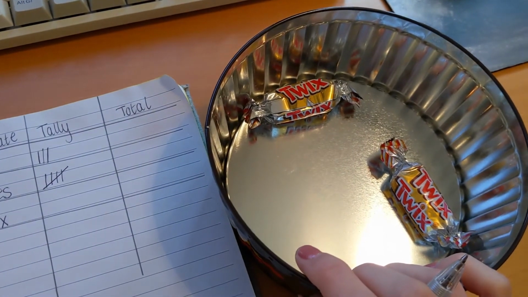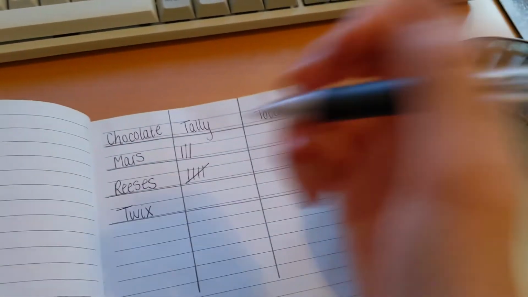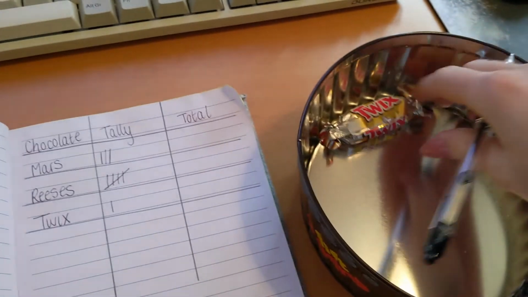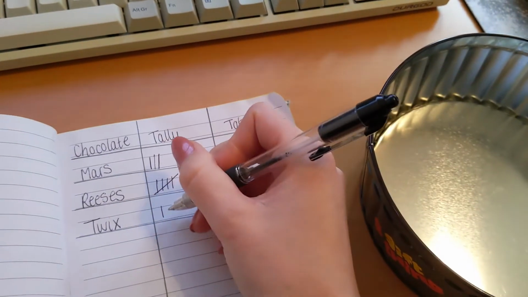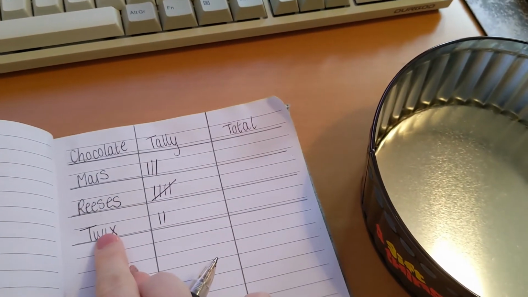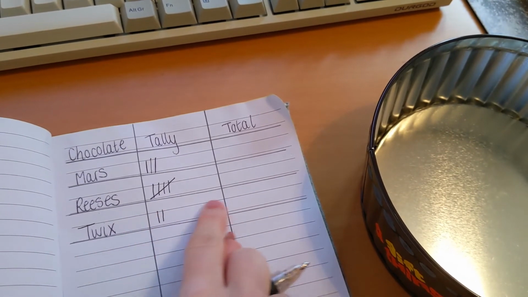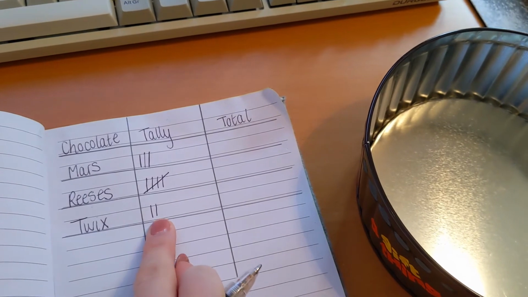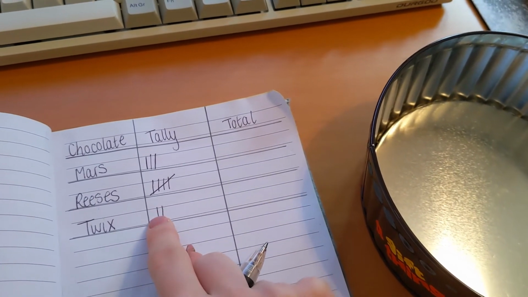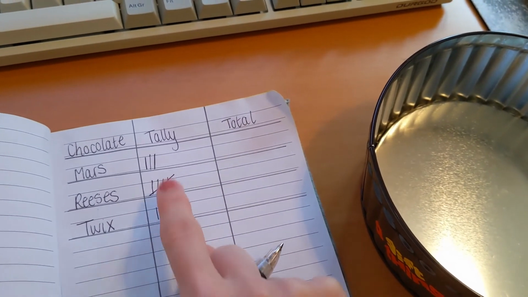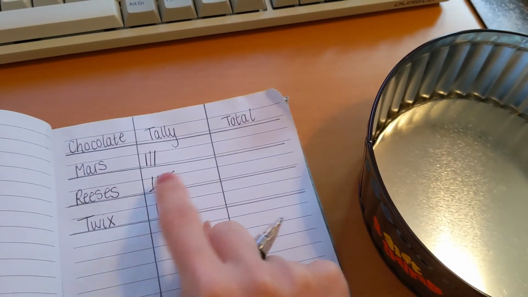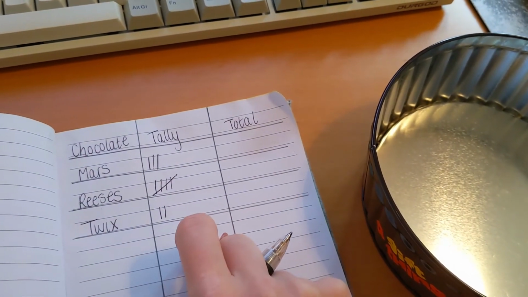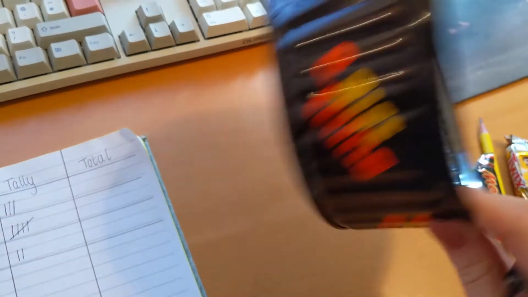My final chocolate is Twix. So I've got 1, 2. So I've recorded the number of Twixes in the same row where it says Twix under the column that says tally. And as you saw, I was drawing the tally as I went. So 1, 2. So I wasn't counting them all and then drawing the tally. You do 1 at a time. Okay, my pot is empty now.